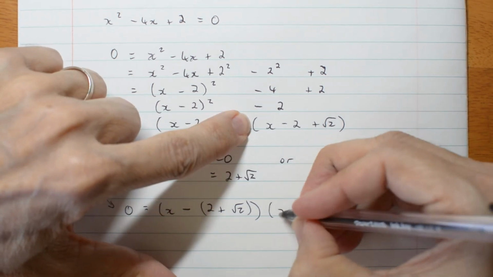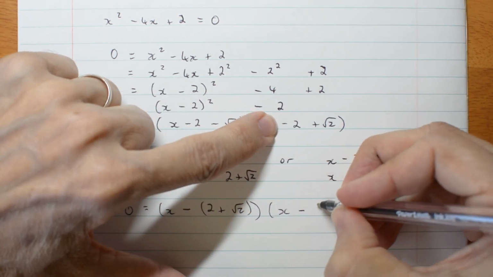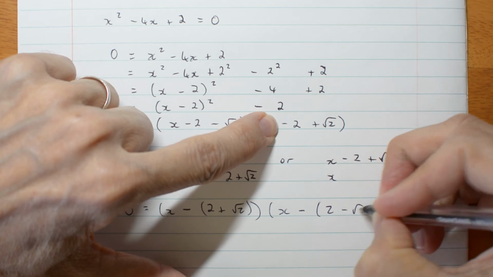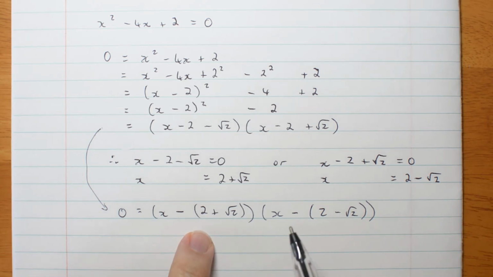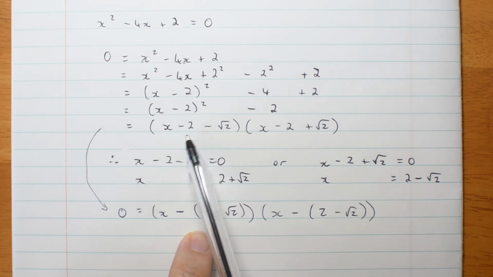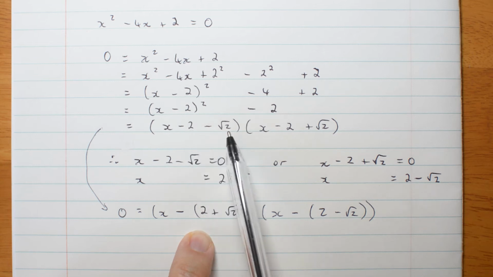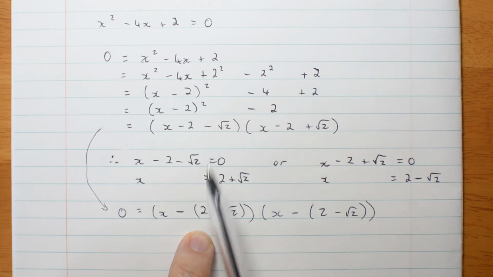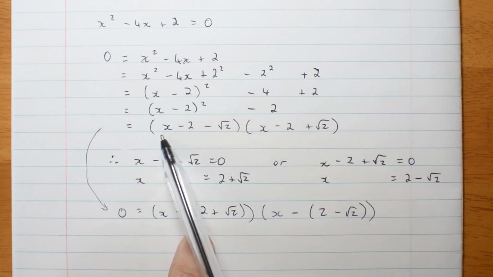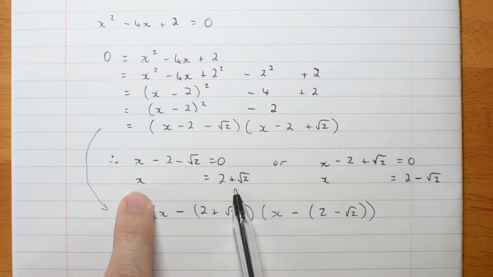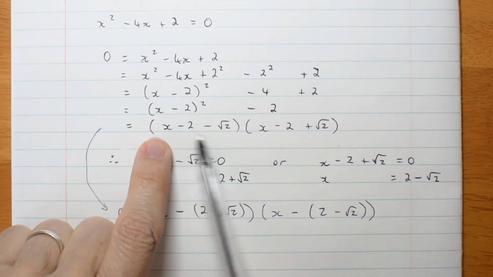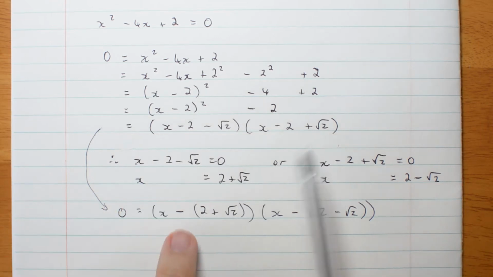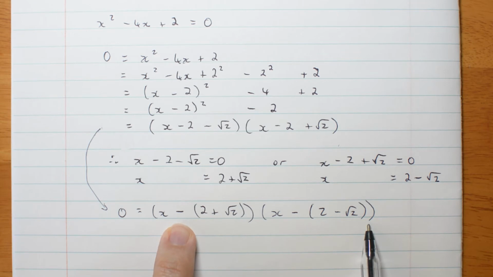And this one would be x minus, take out the negative sign, 2 minus root 2. Now you are used to doing it and comfortable doing it when these are just a normal number without a surd part. As you get better, you can go directly from this to this. You don't have to write this extra line. In your mind, think what this is as x minus something.